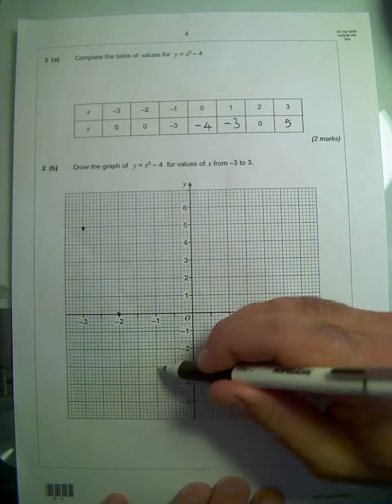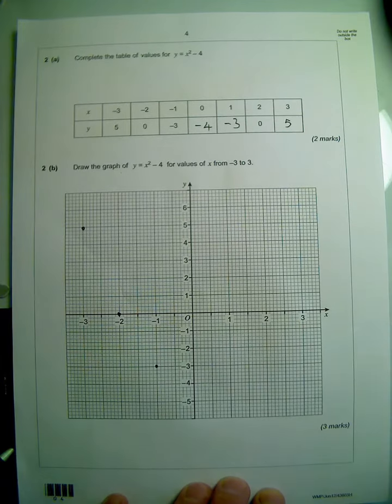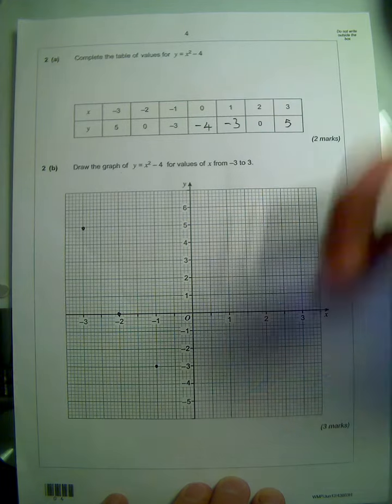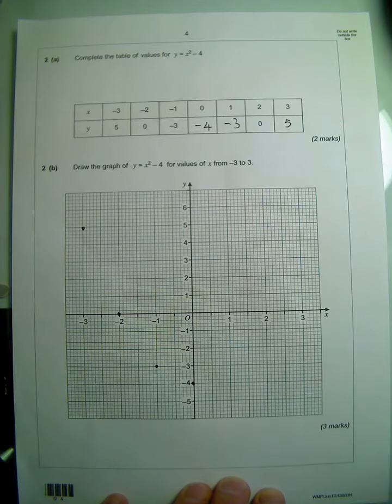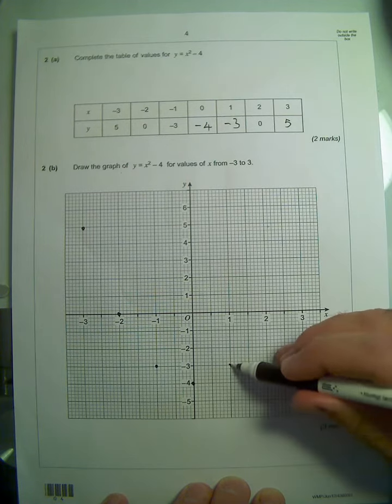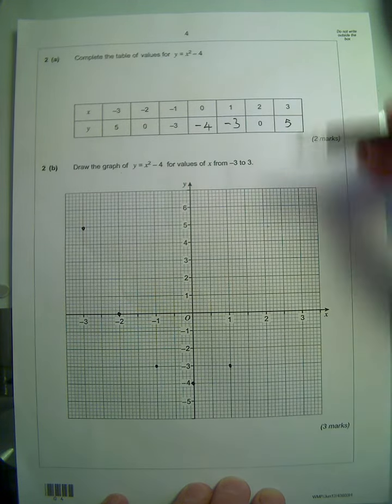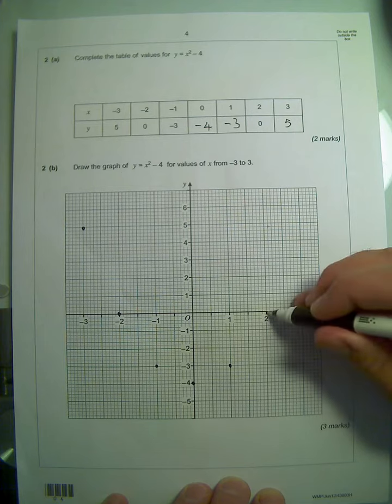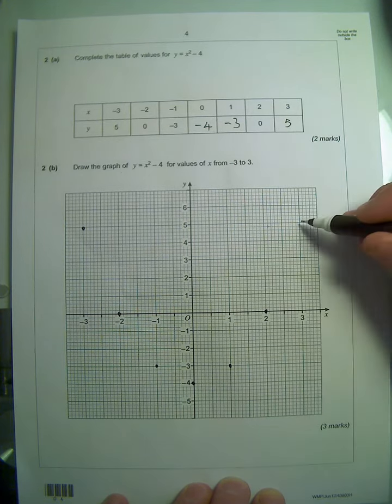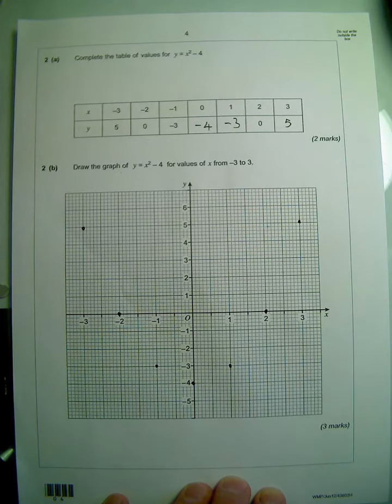Minus 1, minus 3 is here. When x is 0, y is minus 4. So that's here. 1, minus 3 there. 2, 0. And then 3, 5. 3 along and 5 up. So we've got to make the graph out of that.